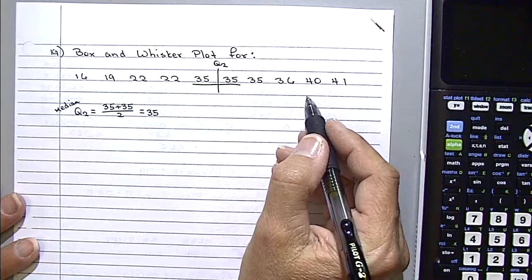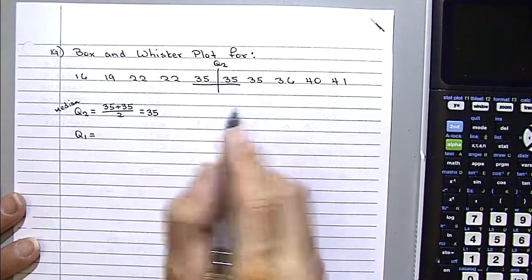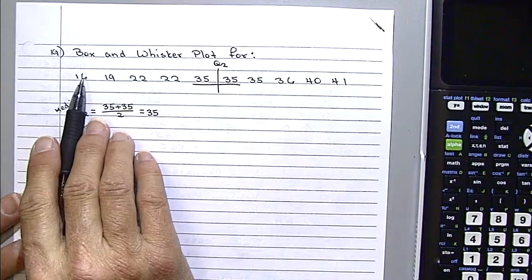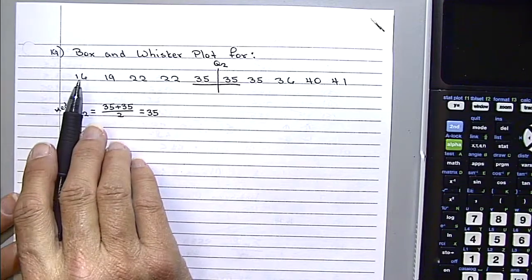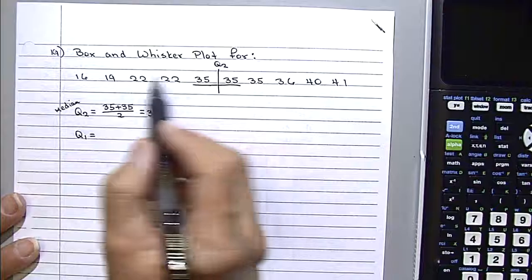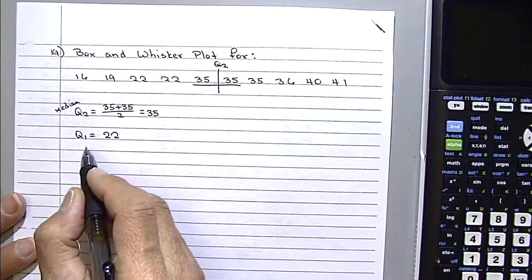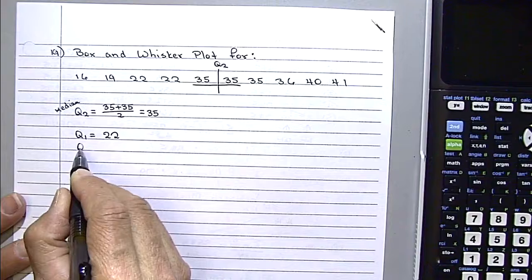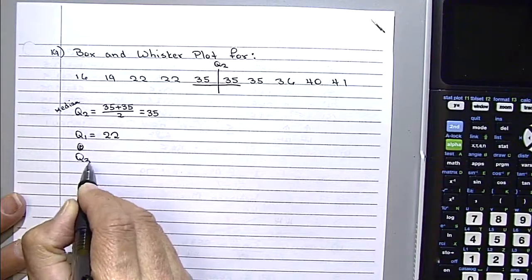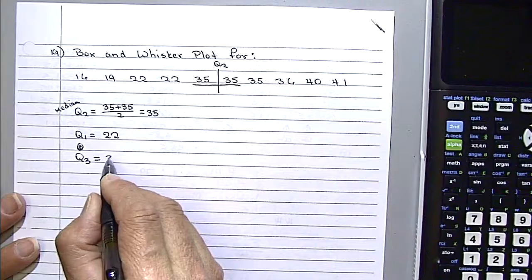That was easy. Now let's do quartile 1. And we're going to take the first half of this data set. There are 5 items, aren't there? And we're going to find the middle one. Well, that's easy. Which one is it? And then let's do quartile 3. We take this half of the data set and we find the middle one.